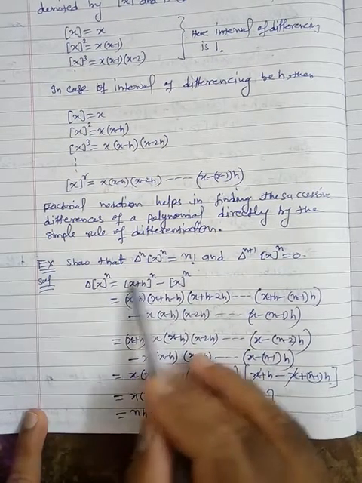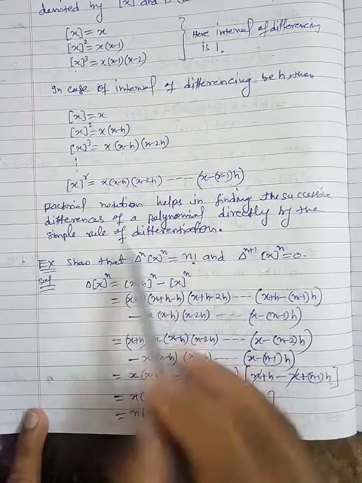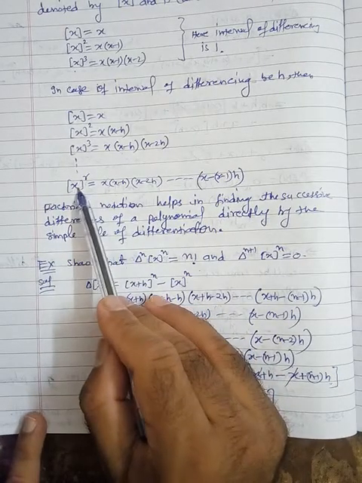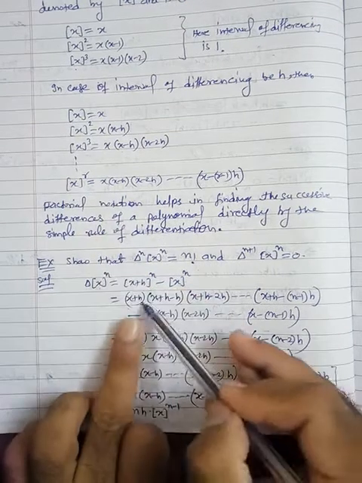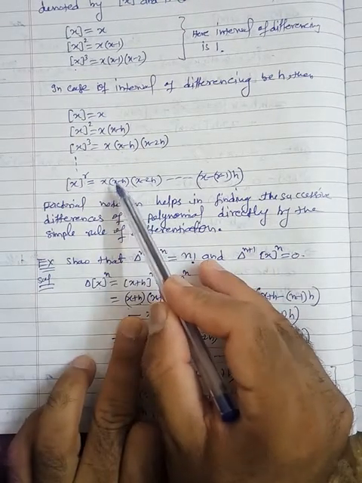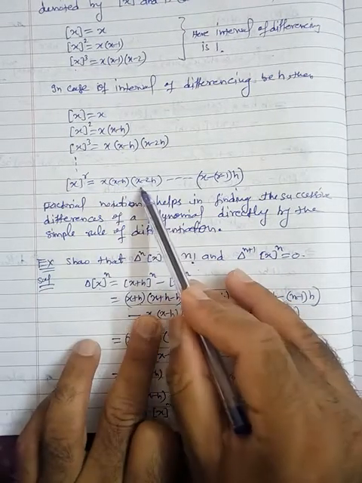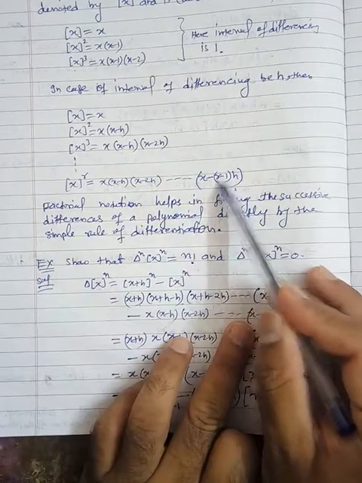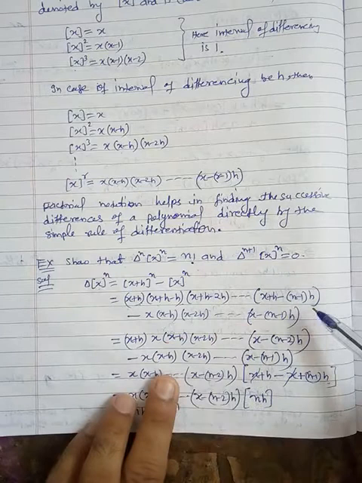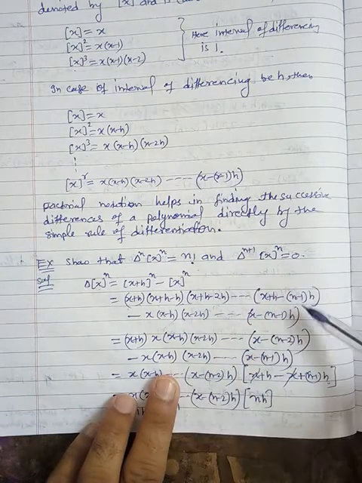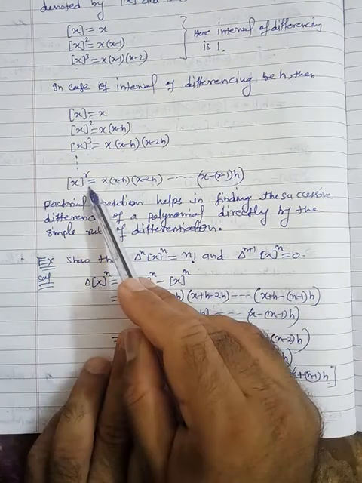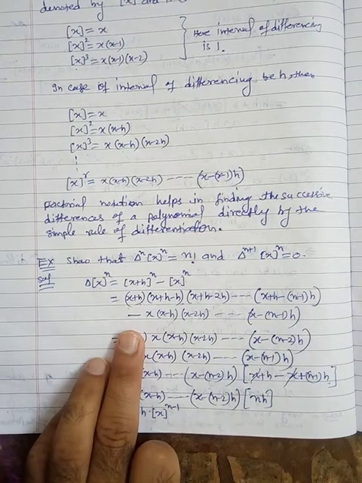Now open this with the help of the formula, because here the differencing interval is h. So we just replace x by x plus h here. So what we get: x plus h, x plus h minus h, x plus h minus 2h, and so on. The last term will be x plus h minus (r minus 1)h, which is written here as x plus h minus (n minus 1)h because in place of r we have n. Fine. Minus this, again use this formula and substitute the values.